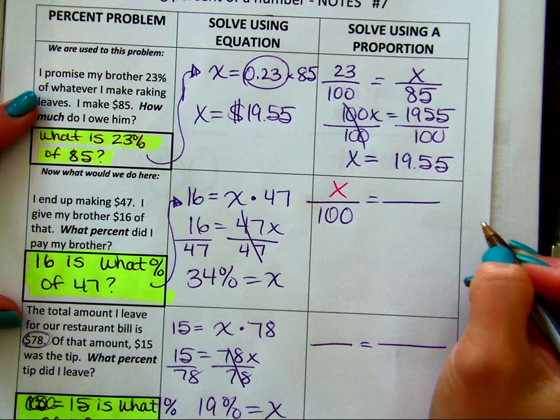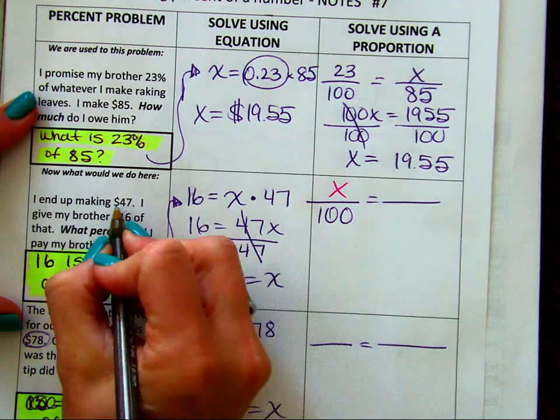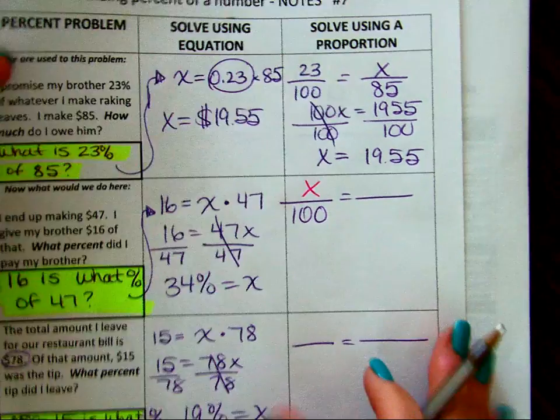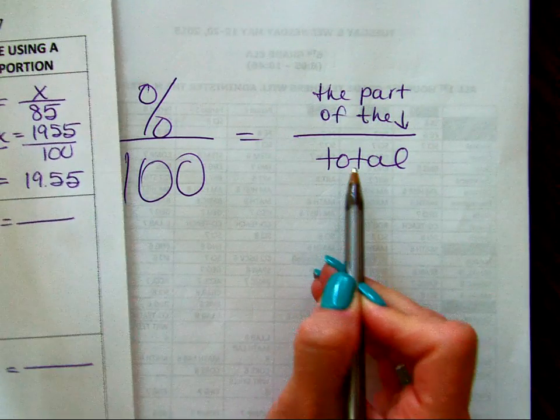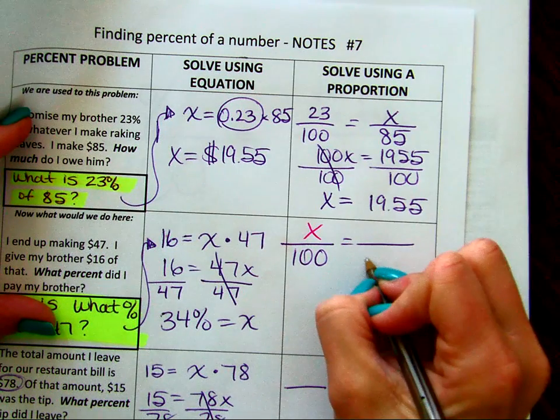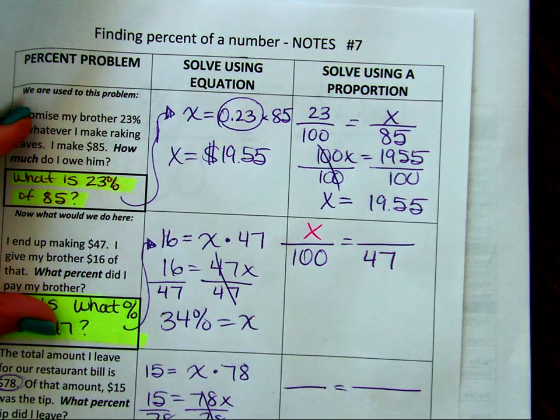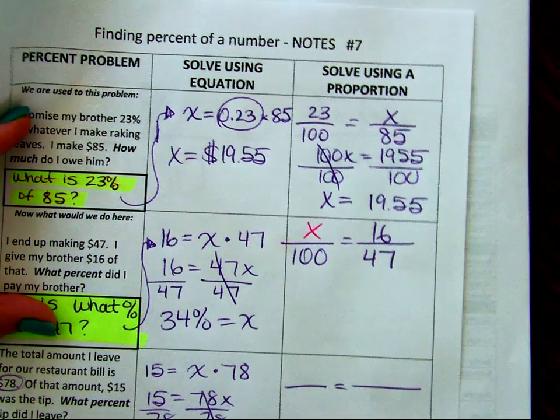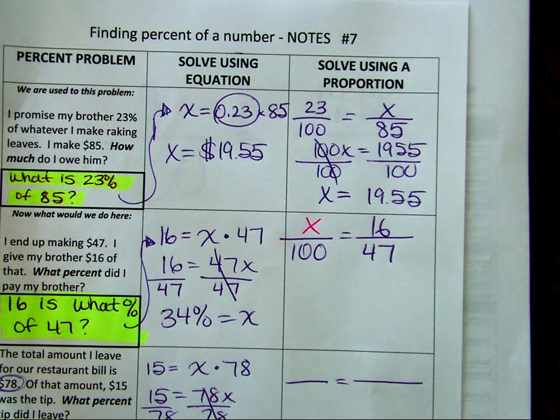Yes. Good. She knew, and here's what I want you to visualize. I want you to visualize the word total. Isn't that what the denominator of a fraction represents? So the total that I made was 47, and how much of that did I give him? 16. And you're done. Well, setting it up, you're done, because now you have to work it out.